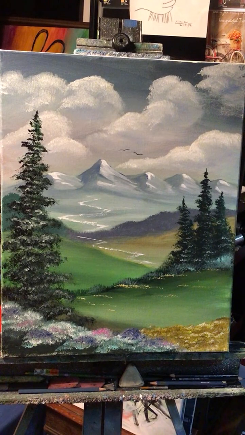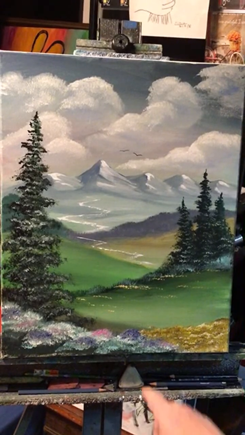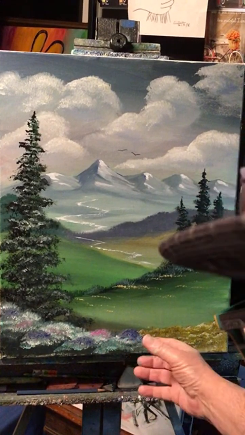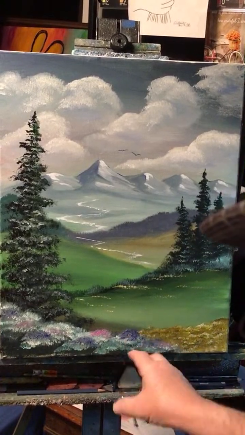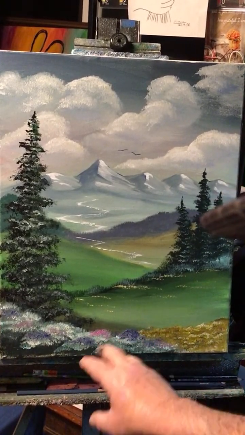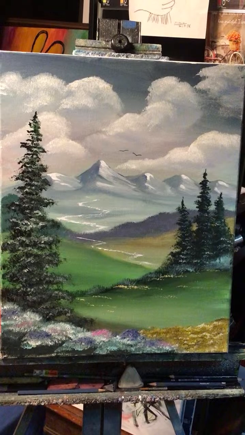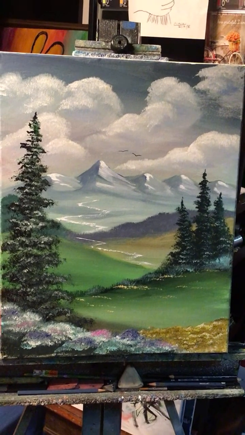I put it on really heavy right here. You could see it's got some layers on there, but in the morning it's going to be flat.